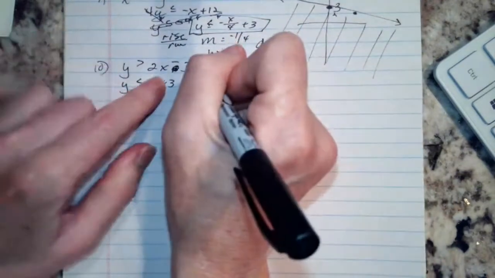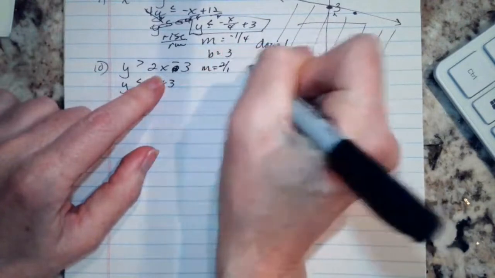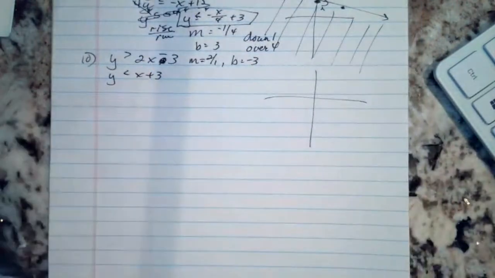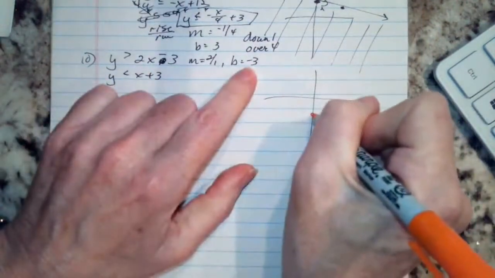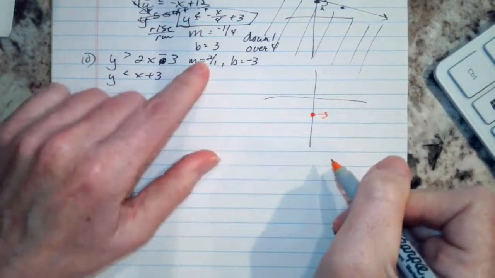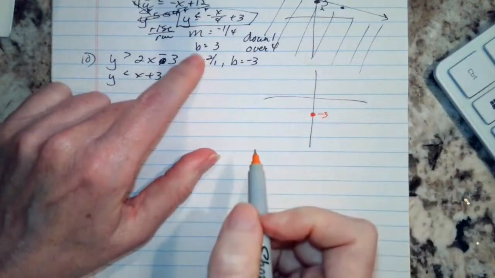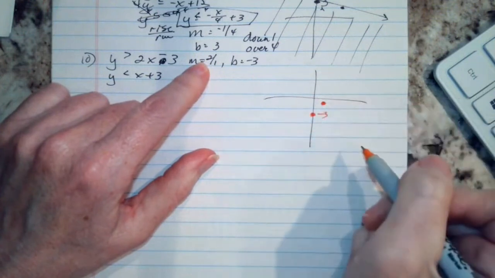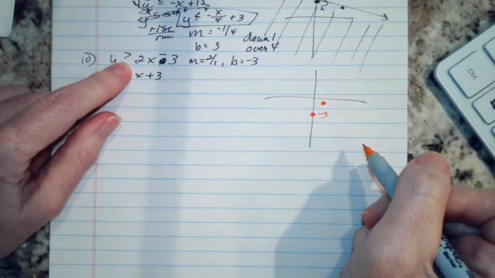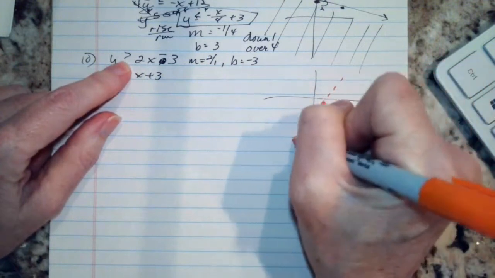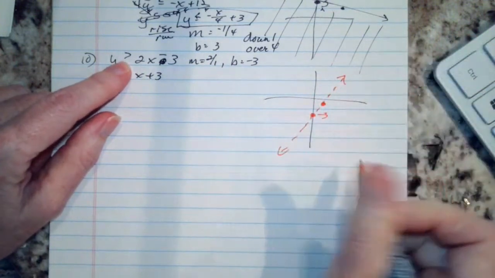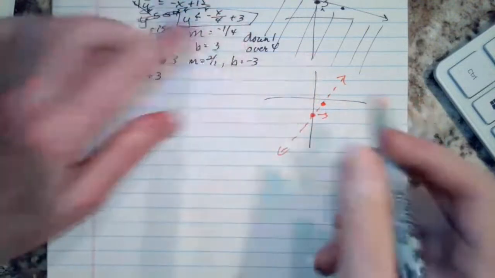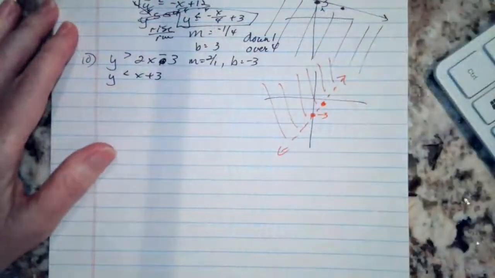Okay, let's get these two done. This one right here, the slope is 2 over 1, and the y-intercept is negative 3. So the y-intercept is negative 3, down here at negative 3. And then I'm going to go up 2 and over 1 because this is positive. So up 2 will take me to a negative 1 and over 1, something like that. This is not a solid line, so I've got to dash this guy. And then I'm going to shade where the y numbers are big. The y numbers are big up here on the thermometer, up top. Always greater than is above.